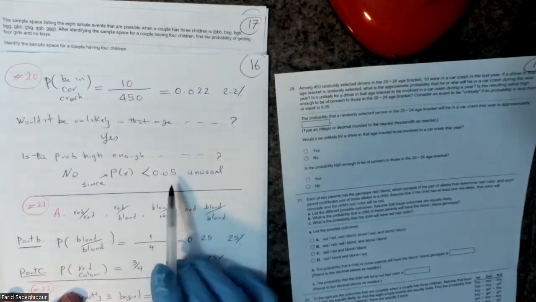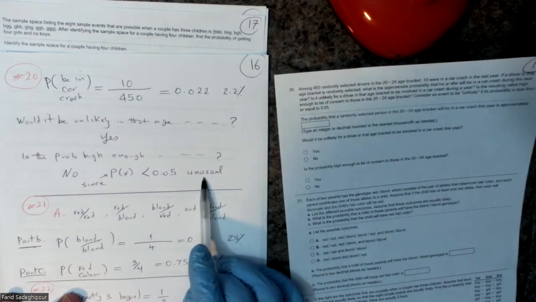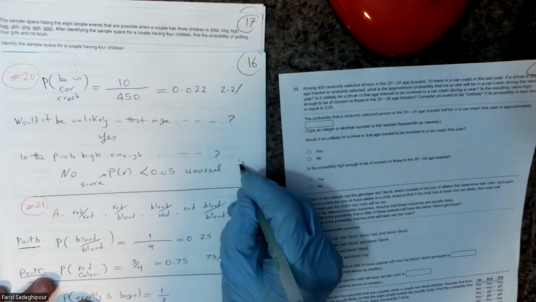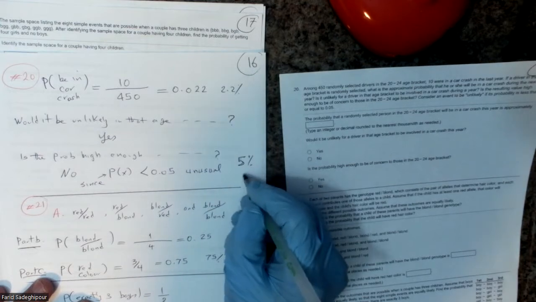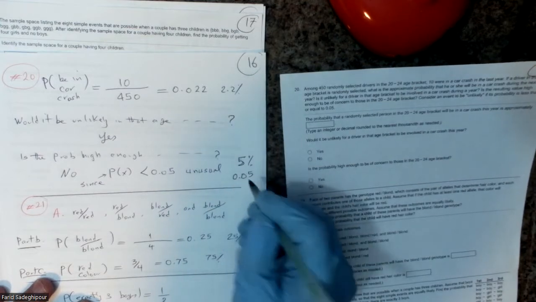Remember, 2.2% is less than 5%, so it's very, very unusual. Again, if the probability falls below 5%, it's very unusual. 5% is 5 divided by 100, or 0.05.